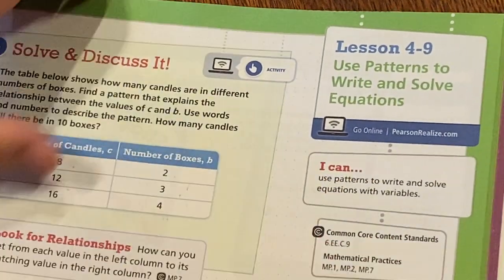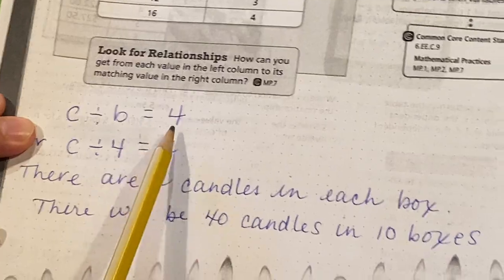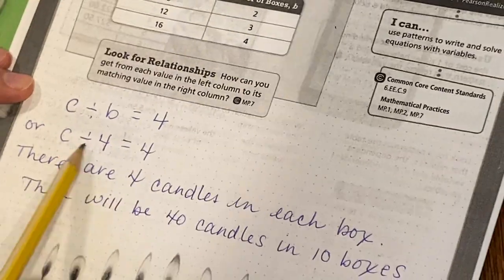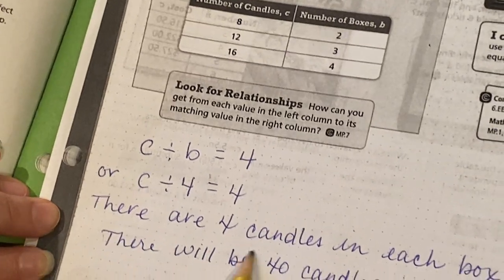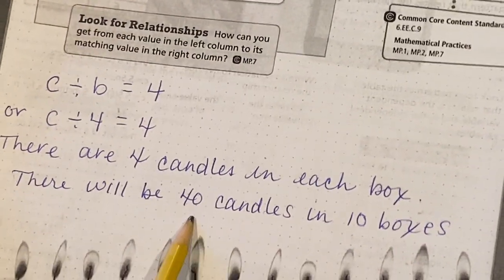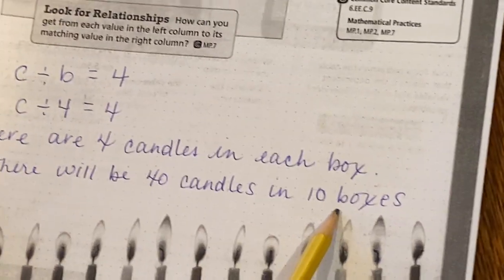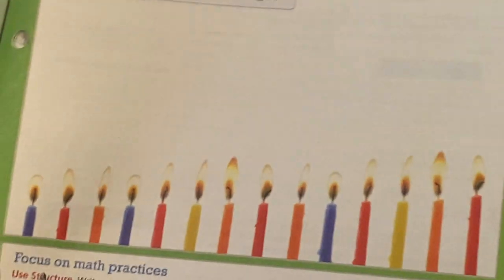Or you could say C divided by B equals 4. There are 4 candles in each box, so there will be 40 candles in 10 boxes. Okay? And then, how about this one?